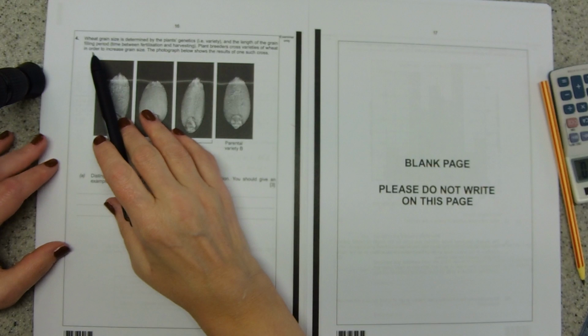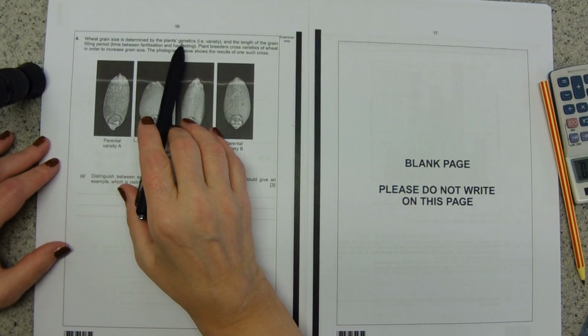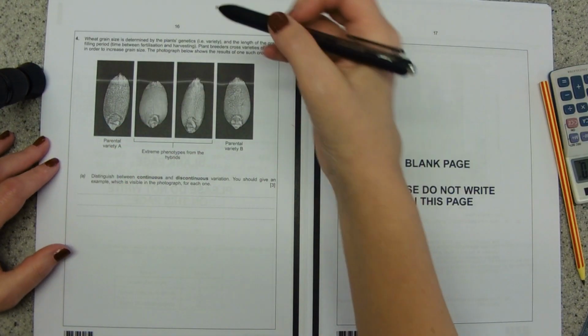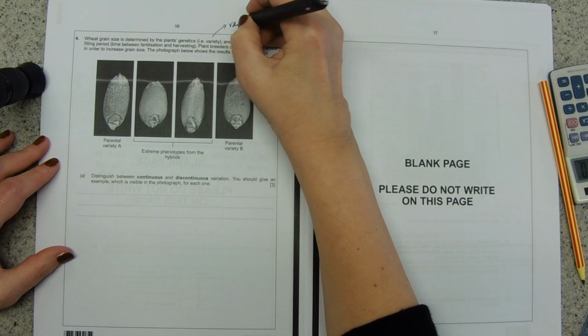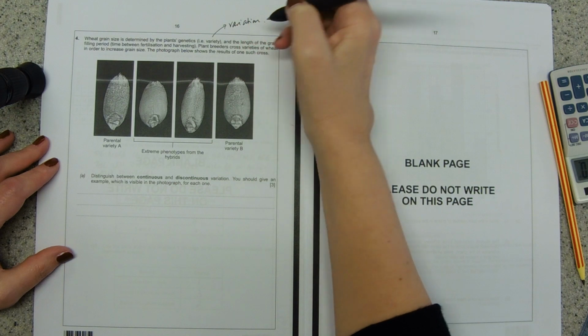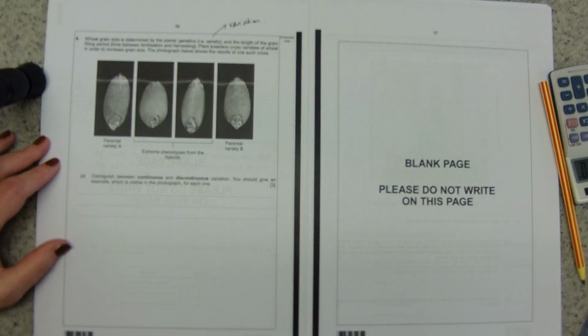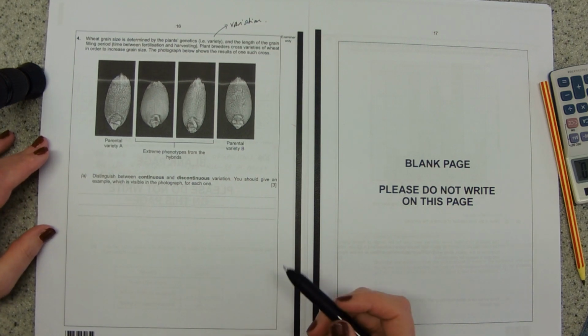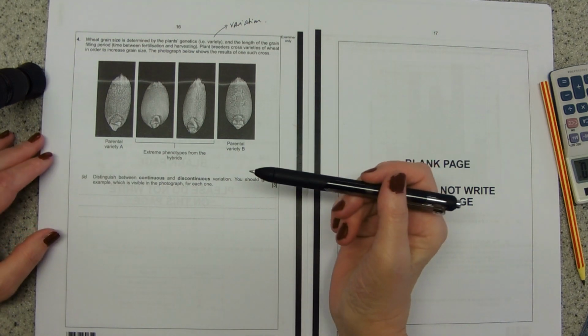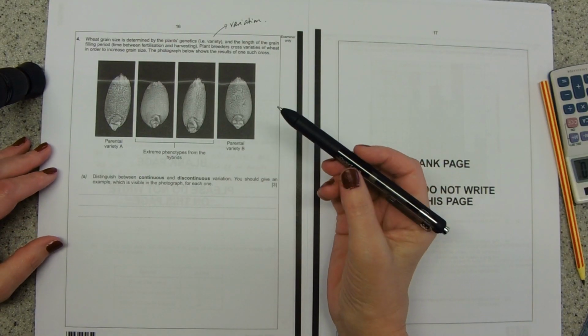So, question 4. Wheat grain size is determined by the plant's genetics, i.e. variety. So, I'm thinking there already, before I even read the question, that this is about variation and not about plants. And the length of the grain filling period. Plant breeders cross varieties of wheat in order to increase grain size. The photograph below shows the results of a cross. Now obviously in the exam, this was a coloured photograph which made it a little bit clearer.